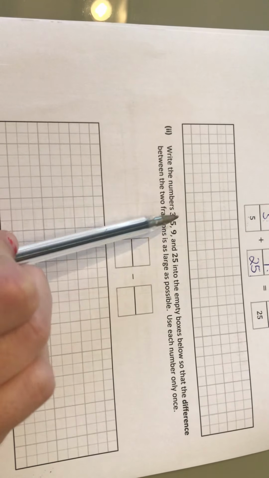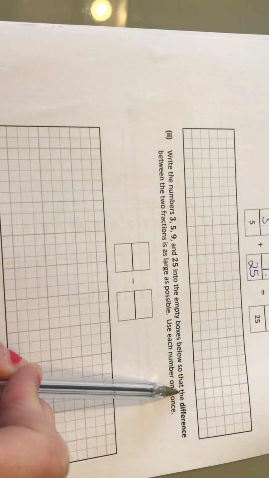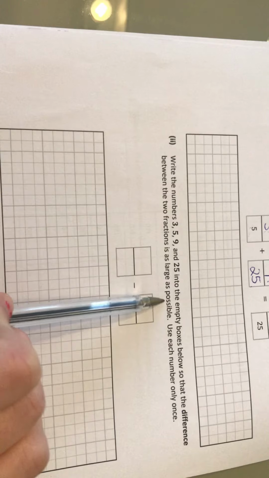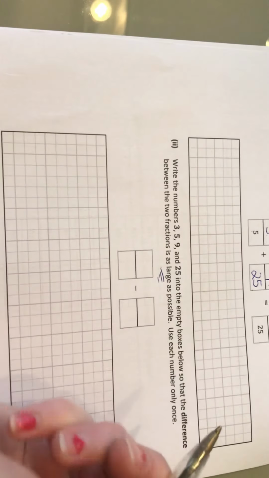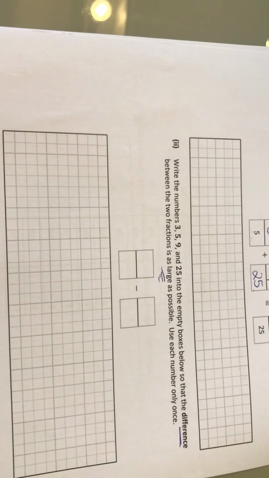Write the numbers 3, 5, 9 and 25 into the empty boxes so that the difference between the two fractions is as large as possible. So the difference means to subtract. Use each number only once.